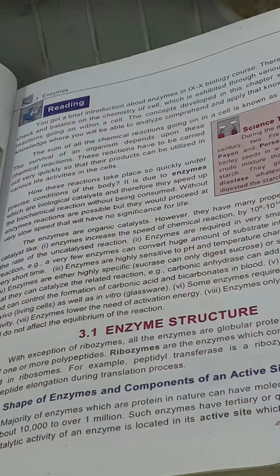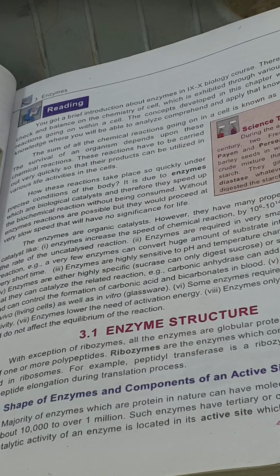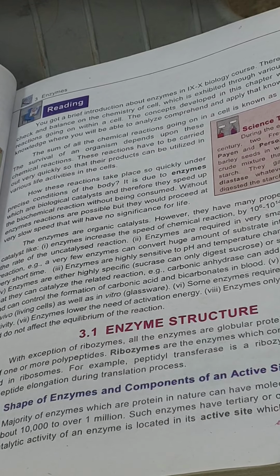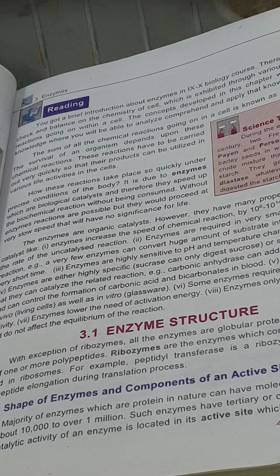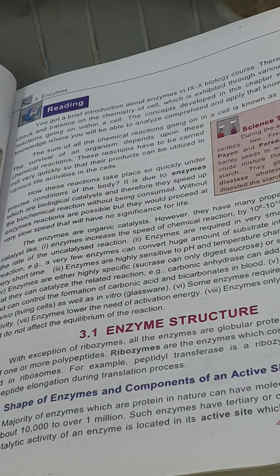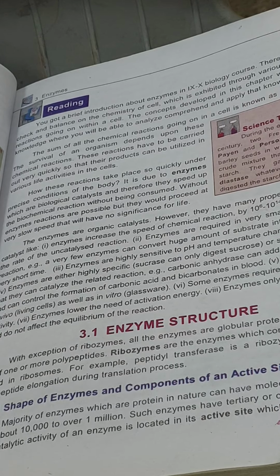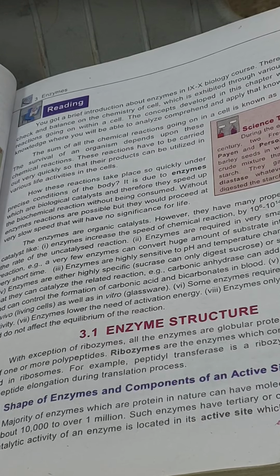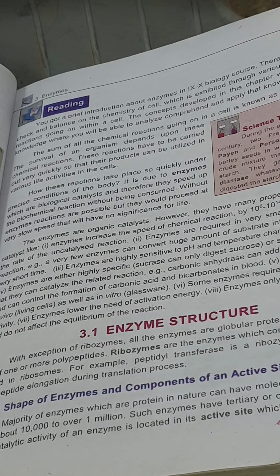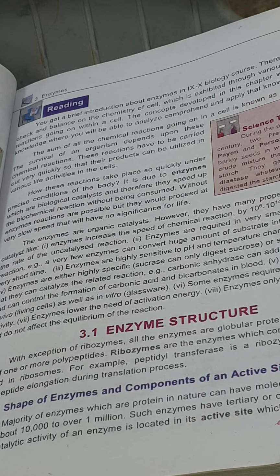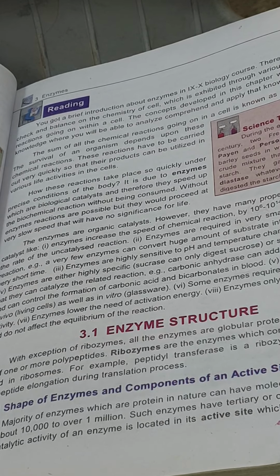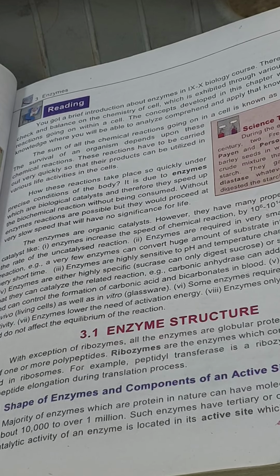So what are enzymes? Enzymes are biological catalysts. Why are they said to be biological catalysts? A catalyst is any substance, any chemical compound, that speeds up a reaction. So enzymes are those organic compounds which speed up chemical reactions within the biological system, within living organisms, and they also work in the laboratory, ex vivo, which is also known as in vitro.